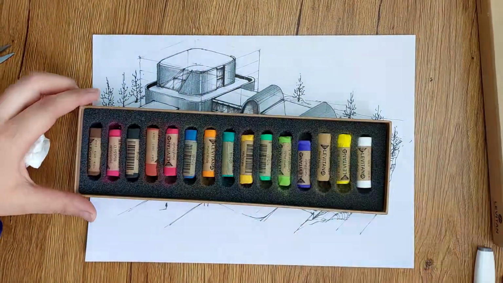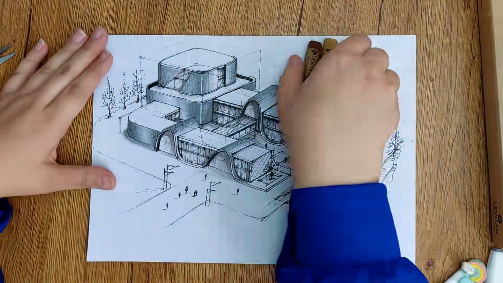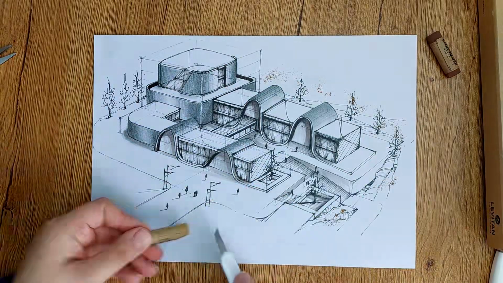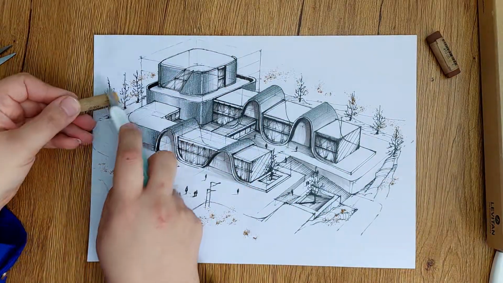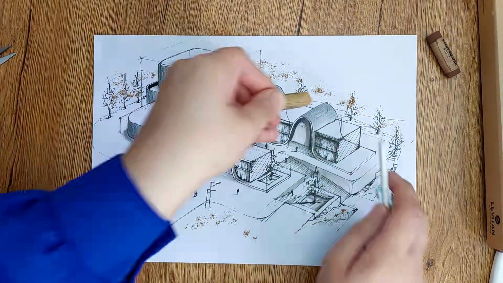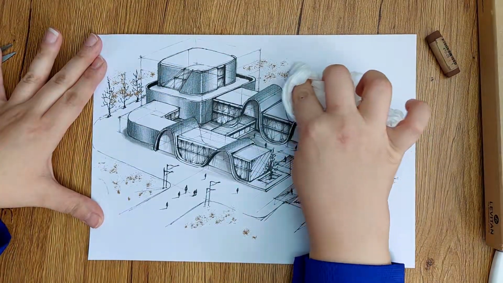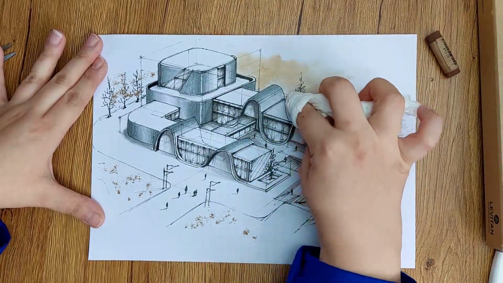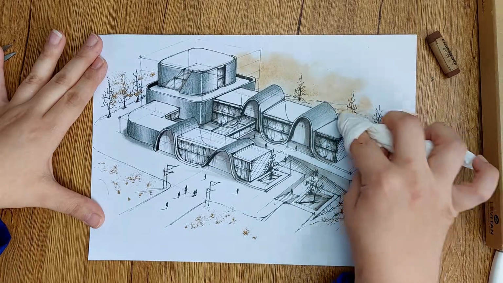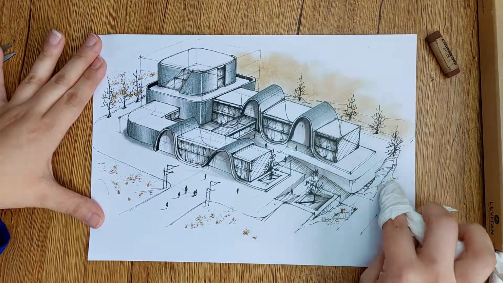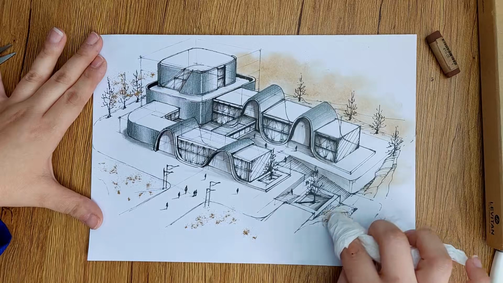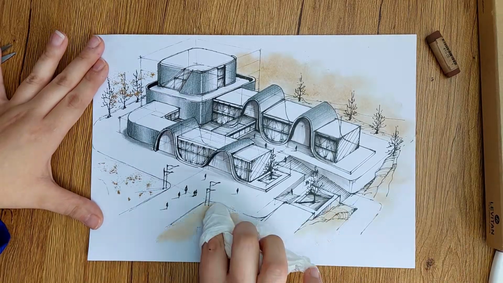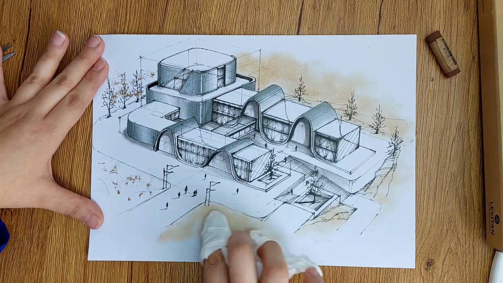Now I choose my brown shade dry pastels. With a razor I just powder them on the paper, and with a tissue I fade these colors for the background. When you put color on the background, your forms, your drawing gets bolder.